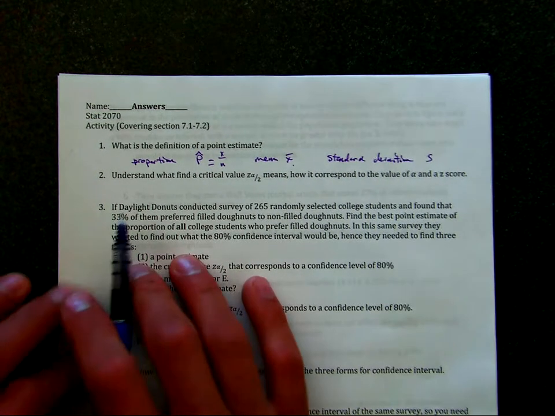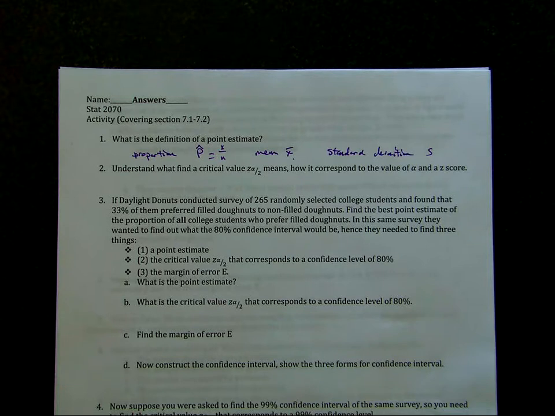All right. Number 2, by the way, that's also on page 325 if you want to review that. Understand what find a critical value z alpha over 2 means. How does it correspond to the value of alpha and a z-score? Well, a critical value is a number on the borderline separating sample statistics that are likely to occur from those that are unlikely to occur. The number z alpha over 2 is a critical value that is a z-score with the property that it separates an area of alpha over 2 in the right tail of the standard normal distribution.